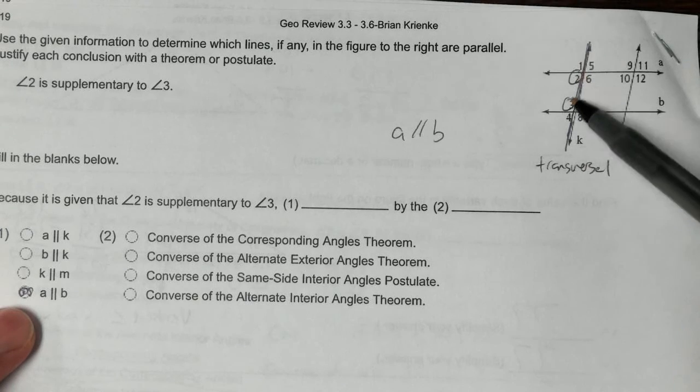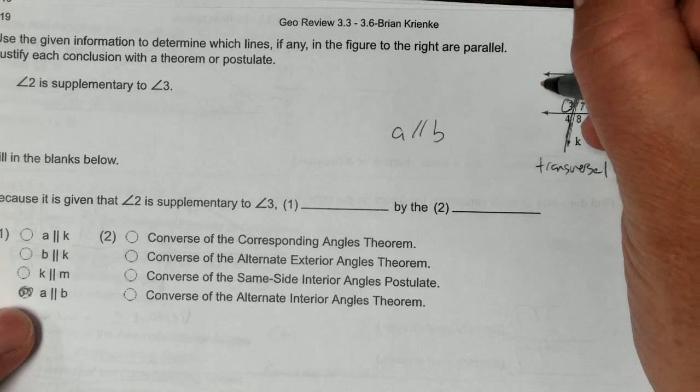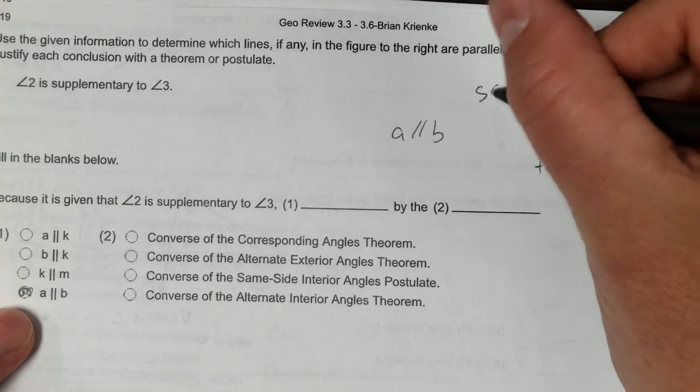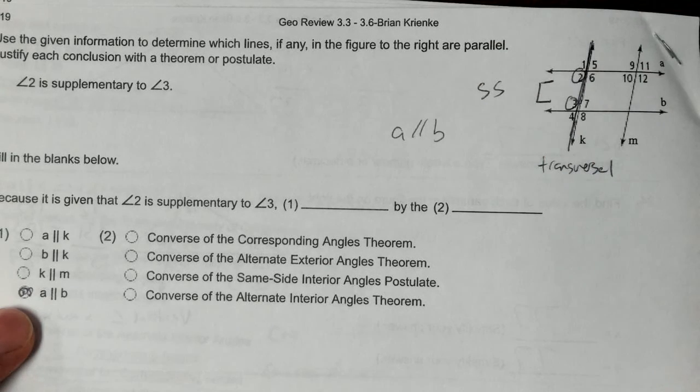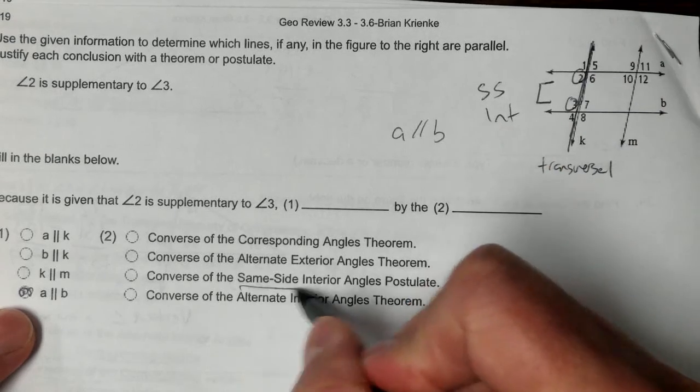And then what type are 2 and 3? Same side. Are they interior or exterior? Yes, interior. Same side interior.